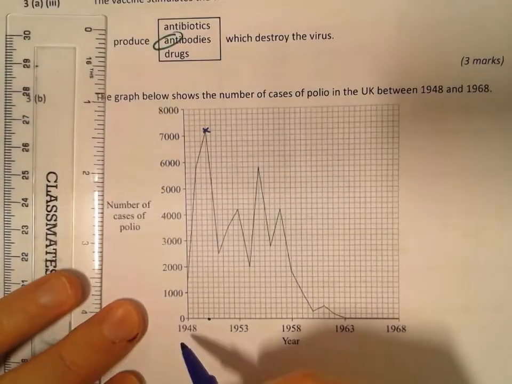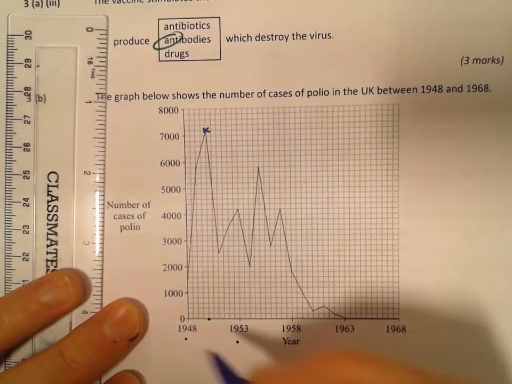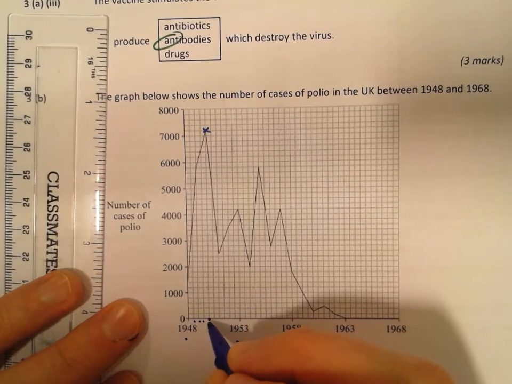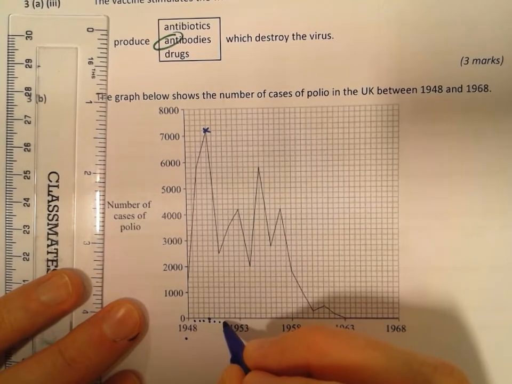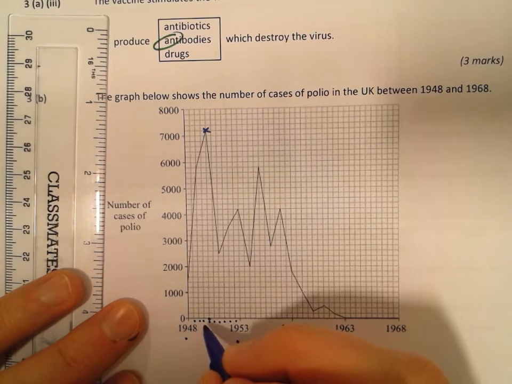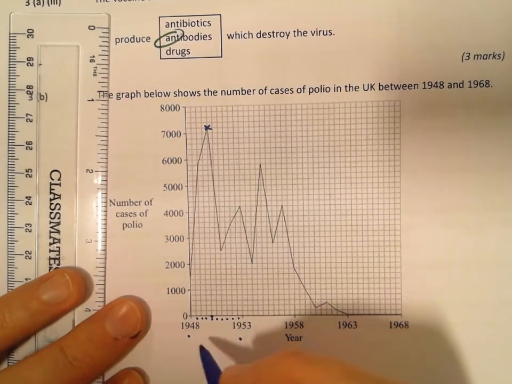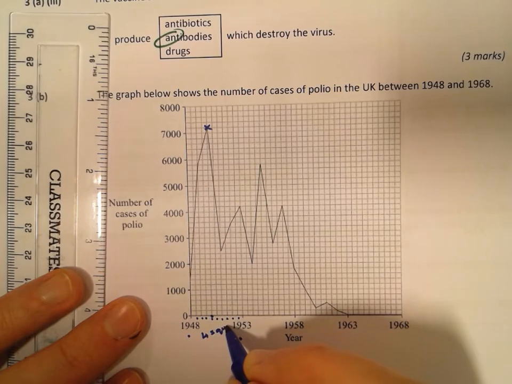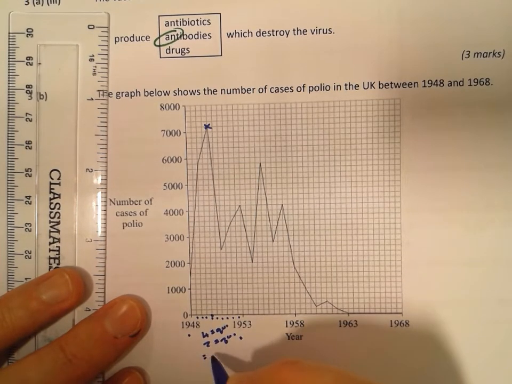We've got 1948 there, 1953 there. There are 10 little squares in between. This one goes 4 along. It's 4 squares along. Every 2 squares equals 1 year.